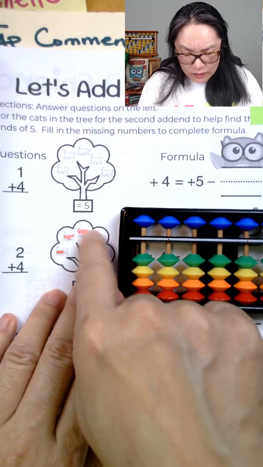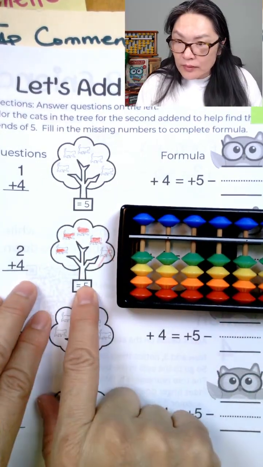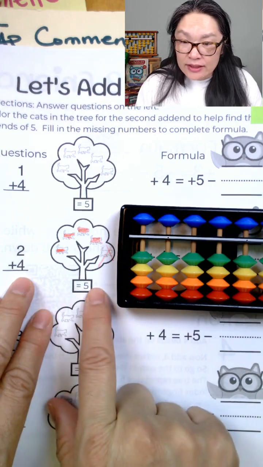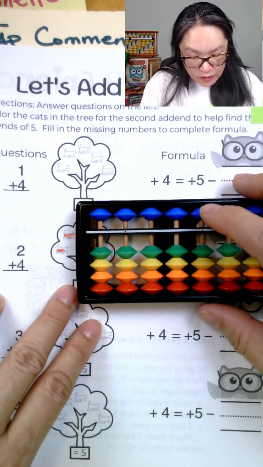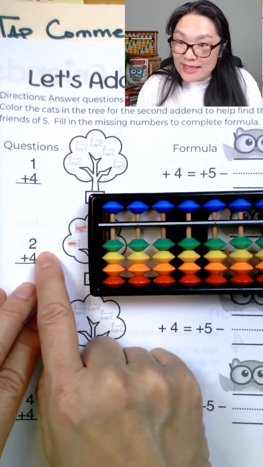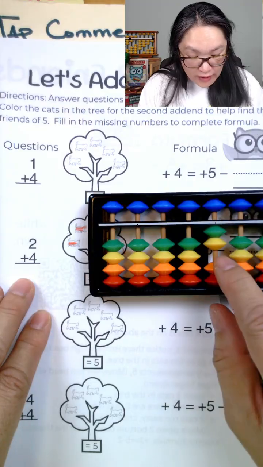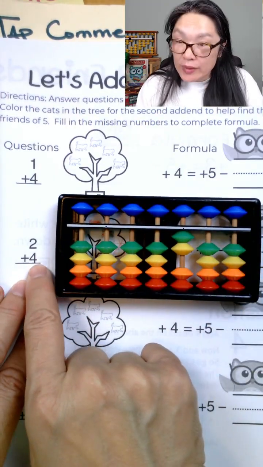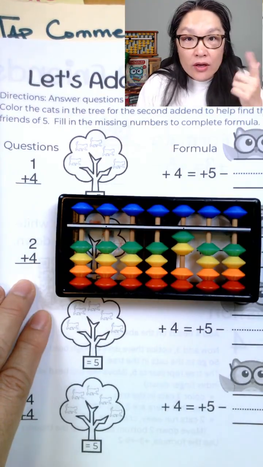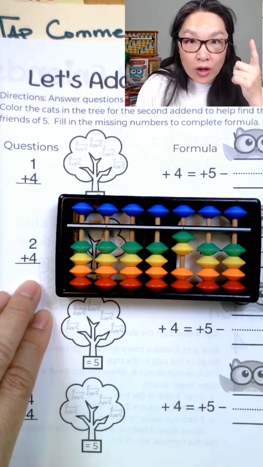Okay, so going back to this, the idea is having 5 cats in the tree. So here's 5 cats. 1, 2, 3, 4, 5. And it was going to the tree. So the sample question is add the 2. So I have 2, not a problem, right? But now the question is, is there enough beads to plus the 2? We're having a conversation with our question.